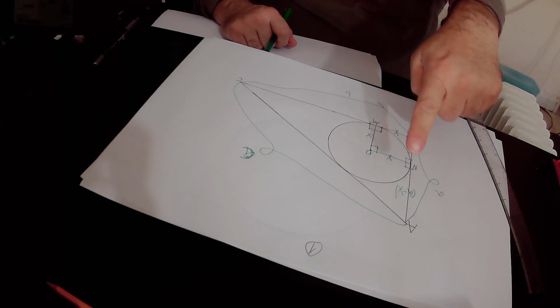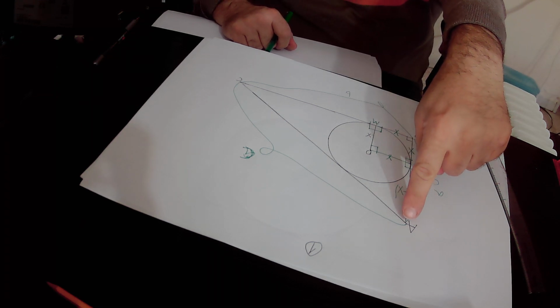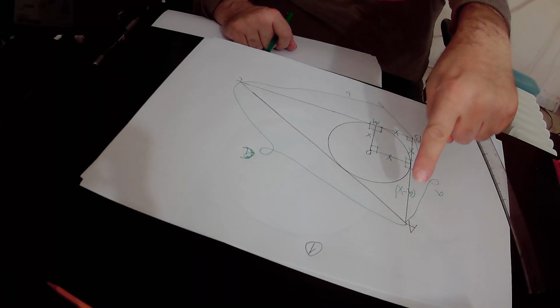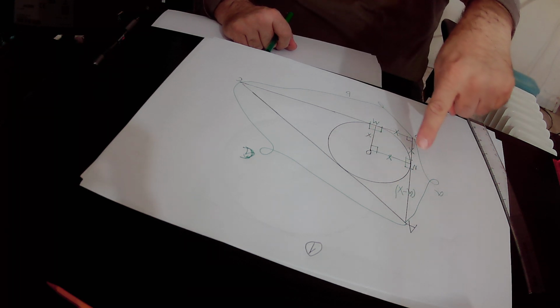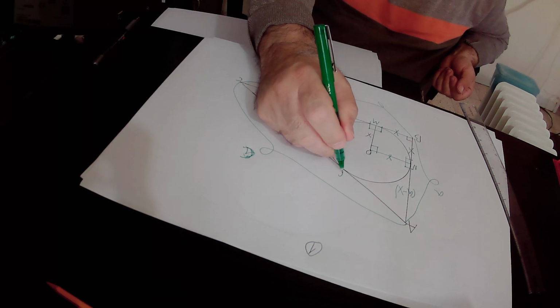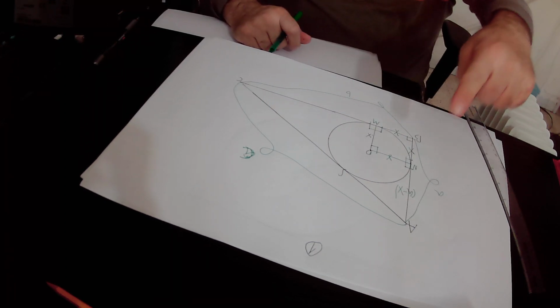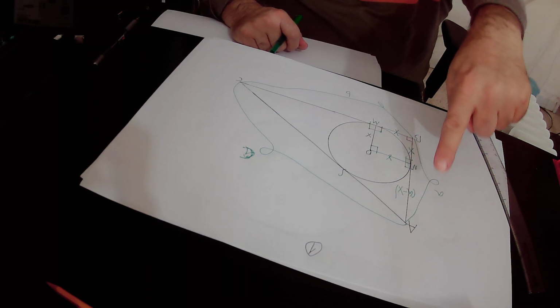Here we have rule number 2. According to rule number 2, the lengths of two tangents from a common external point to a circle are equal. If we focus on the common external point, point A, from point A we have two tangents to this circle: tangent AN and tangent AS.